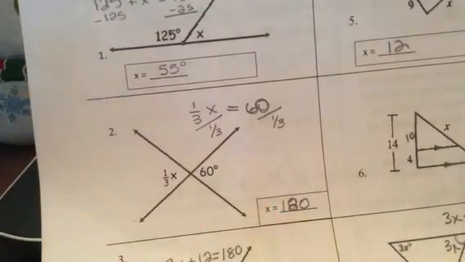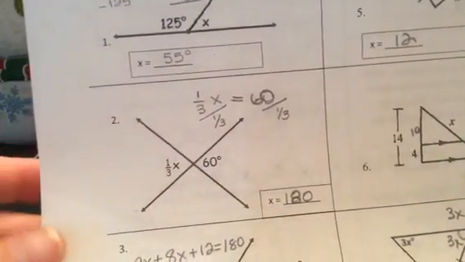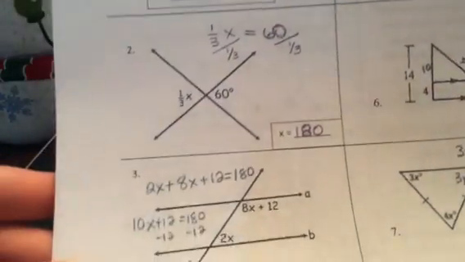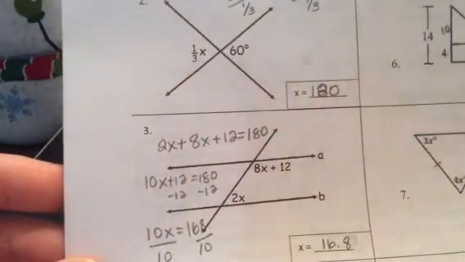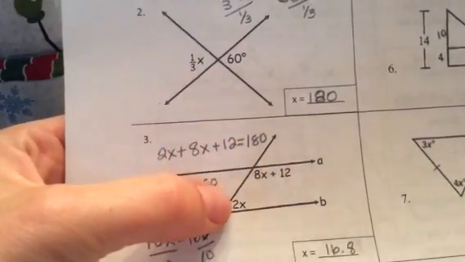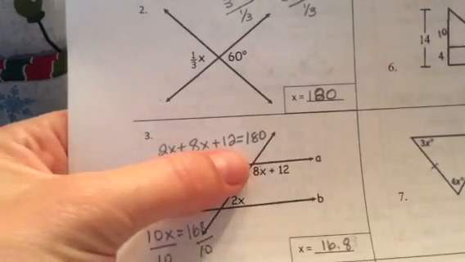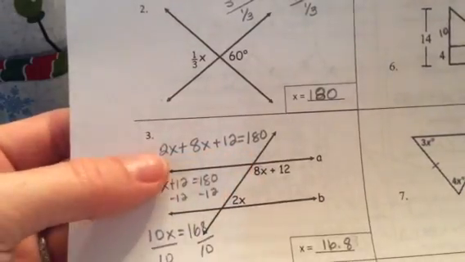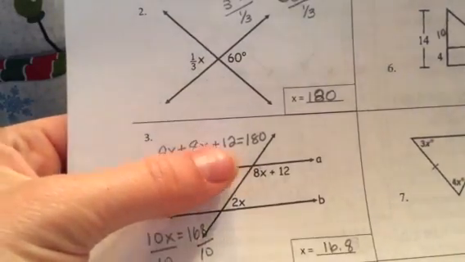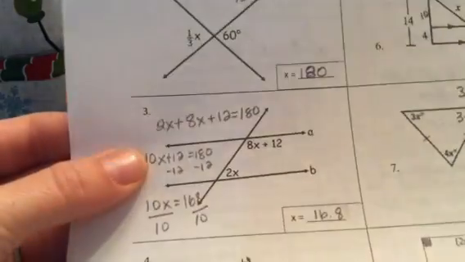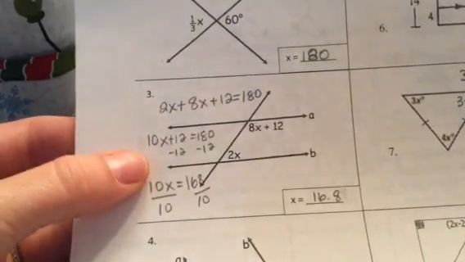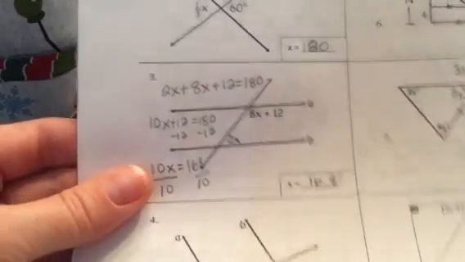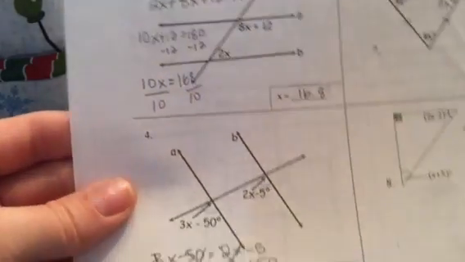If you don't remember your fraction rules, don't stress out. It is something your calculator can handle for you. These two angles are same side interior angles, which means they add up to equal 180 degrees. So 2x plus 8x plus 12 equals 180. Combine like terms, subtract your number, divide by 10. 16.8 was the answer you should have gotten there.